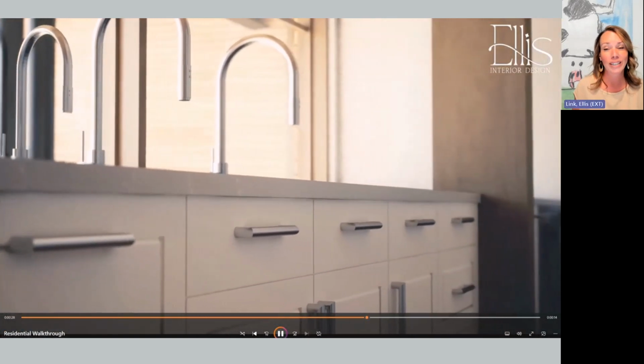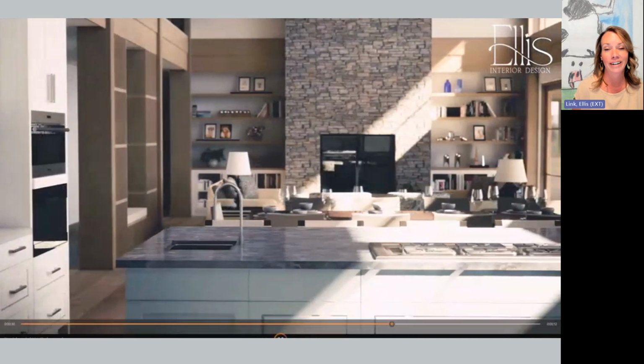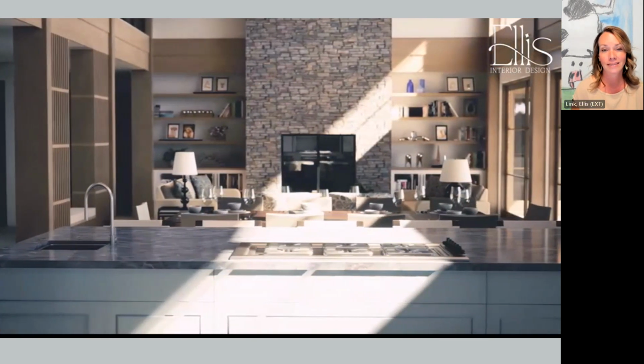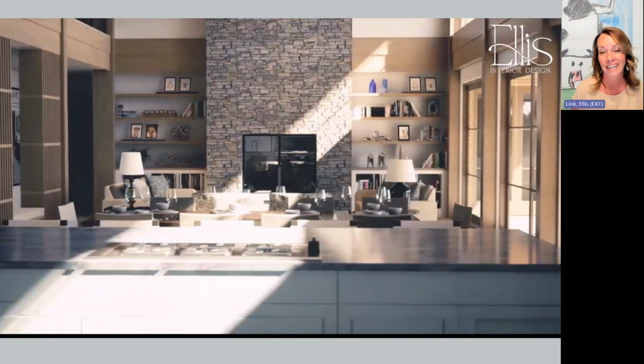We're always so excited with the outcome of our rendering animations. And because of Archicad, we're able to get this level of detail.